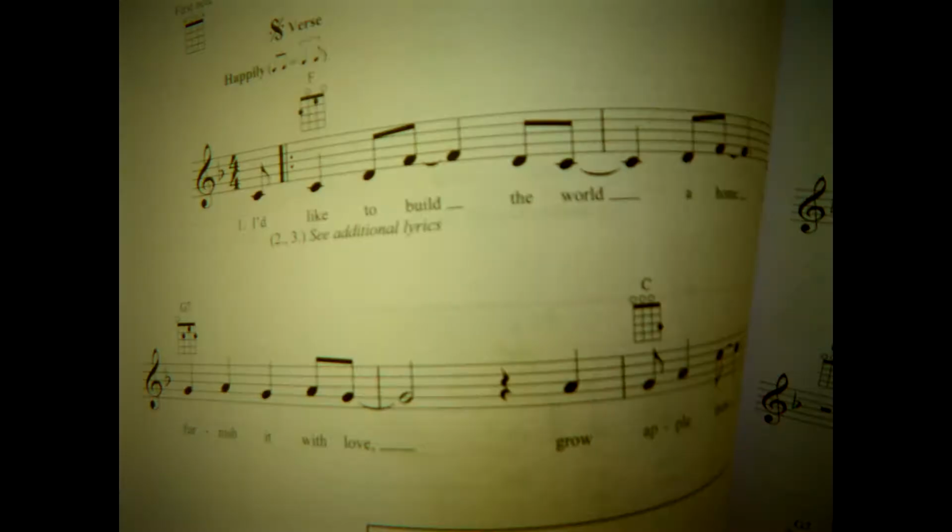I'd like to build a world, a home, and furnish it with love. Grow apple trees and honey bees.